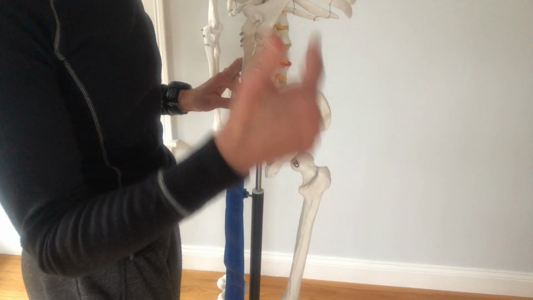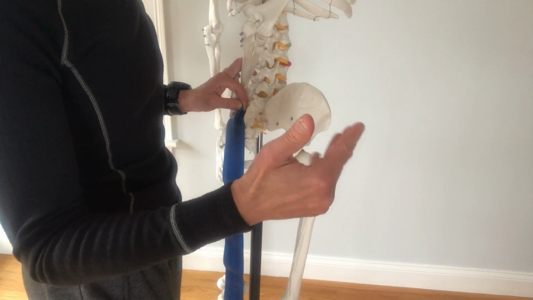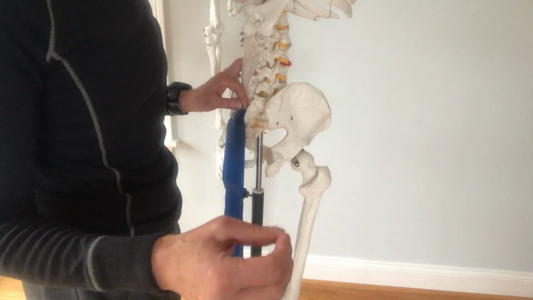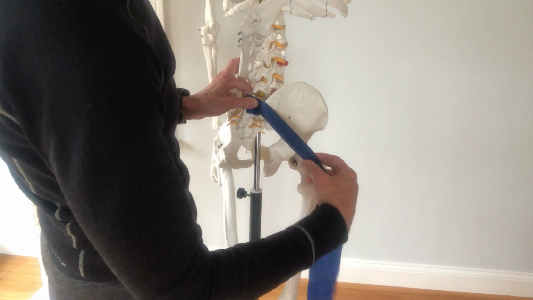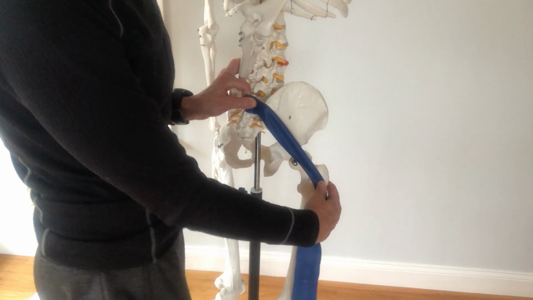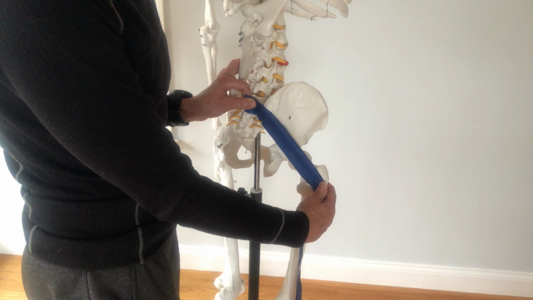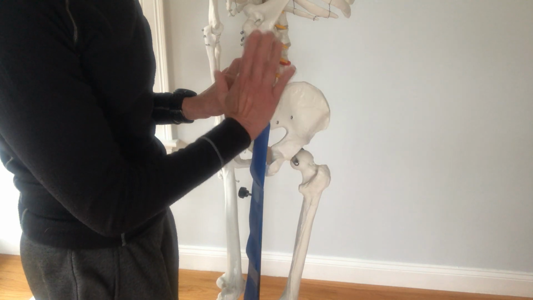Piriformis, quadratus femoris, gemellus superior and inferior, obturator internus and externus. Their combined line of pull is from sacrum and ilium posterior over to the greater trochanter. They are external rotators underneath the big gluteus maximus.